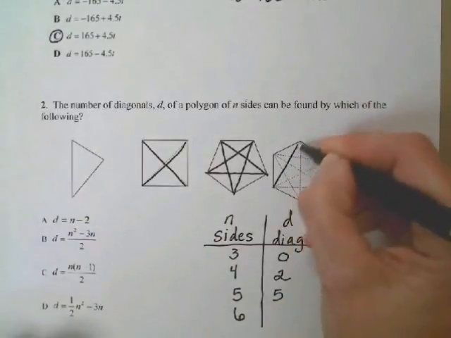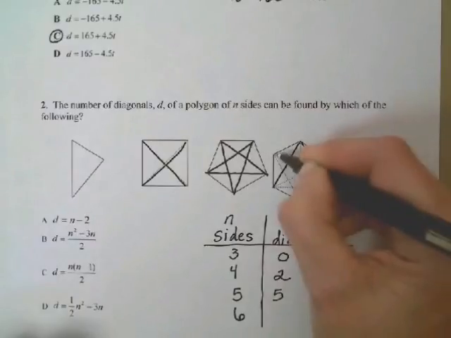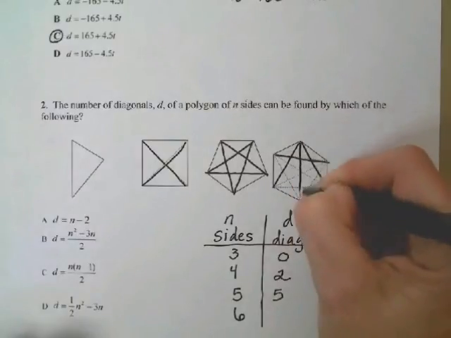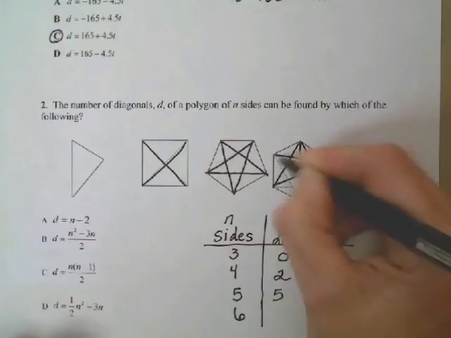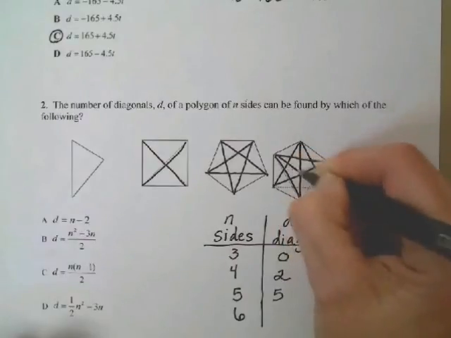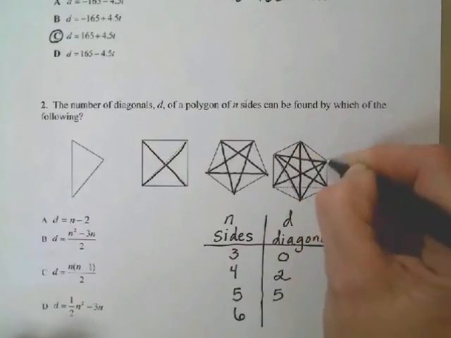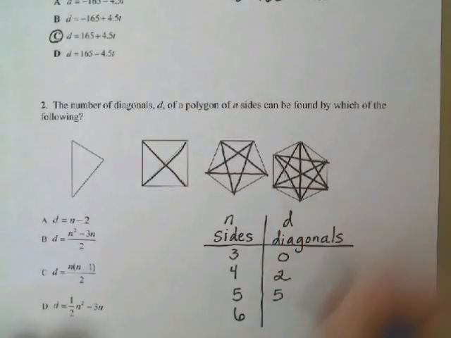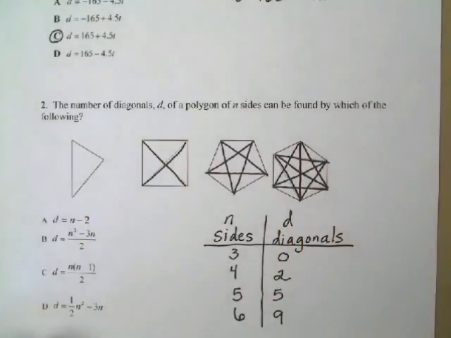And in the last picture, we have a hexagon with 6 sides with 1, 2, 3, 4, 5, 6, 7, 8, 9 diagonals.